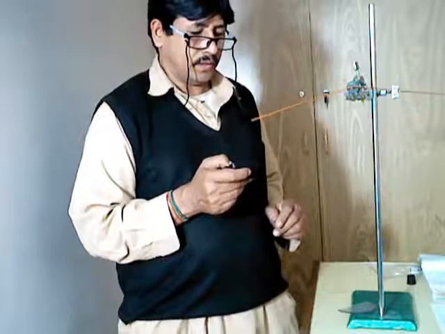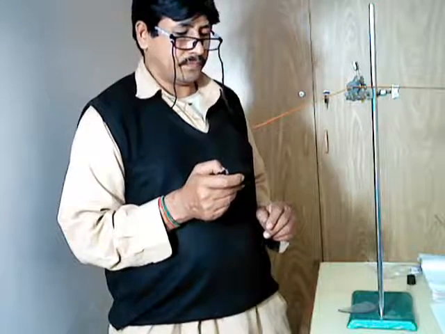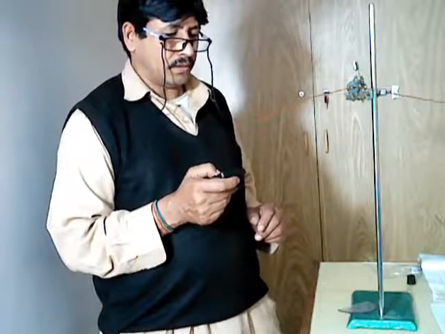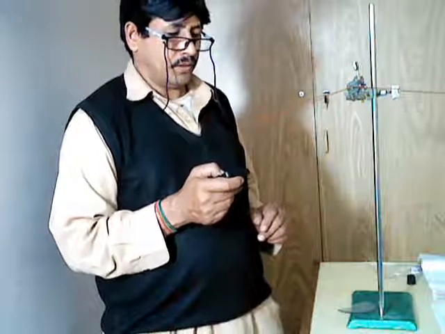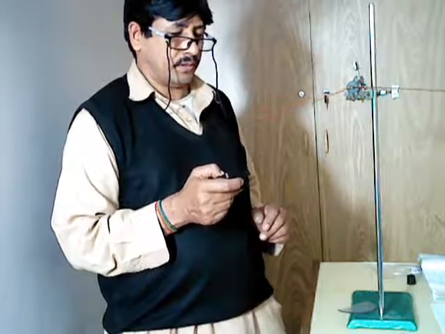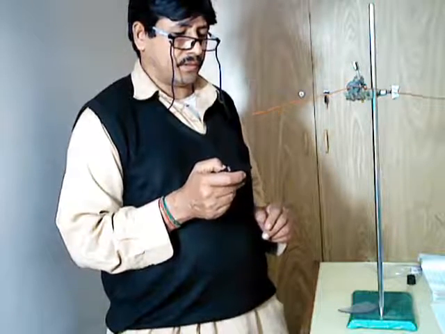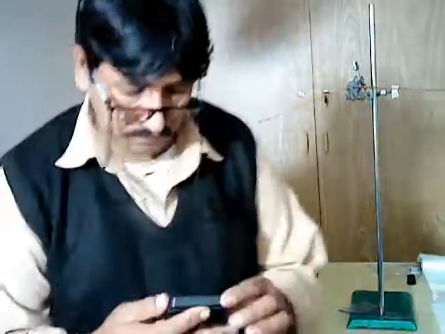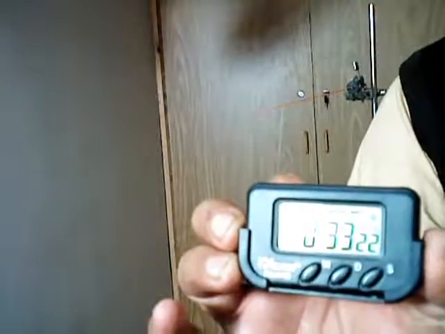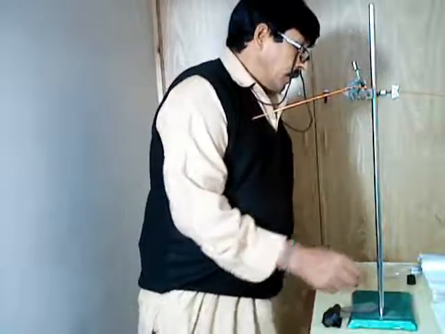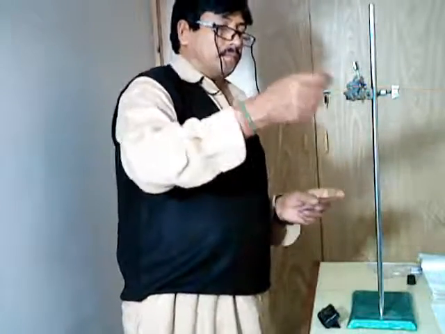He's counting also, up to 20. Yes, he will show the reading. Very good, he's very much consistent now, 33.22 seconds. So it is 33.22 seconds, the second reading. First was 33.00. Now he will change the angle and he will actually show us the angle also.